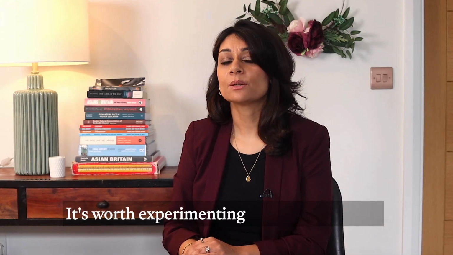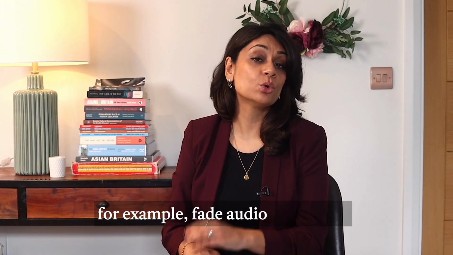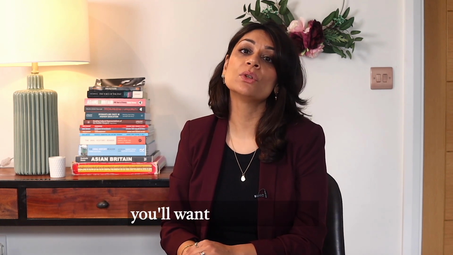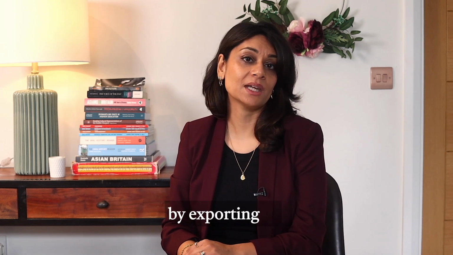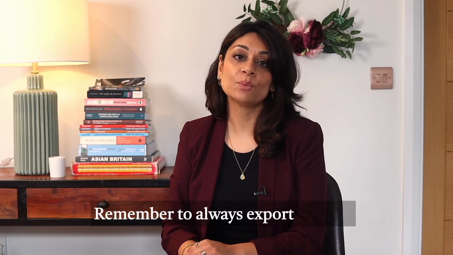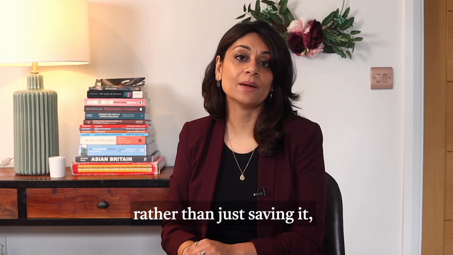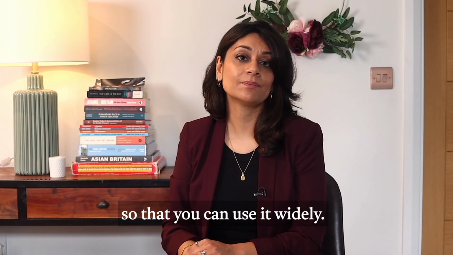It's worth experimenting with the functions to get a sense of how the software works. There are lots of things you can do, for example, fade audio in and out, which adds a nice texture to the sound, rather than your clip starting or stopping abruptly. Once you've created the clip you want, you'll want to save the file by exporting it. Remember to always export the file rather than just saving it so that you can use it widely.